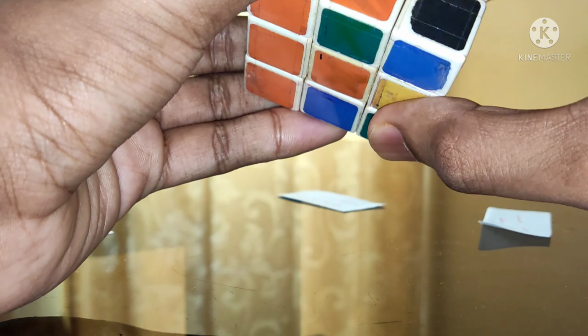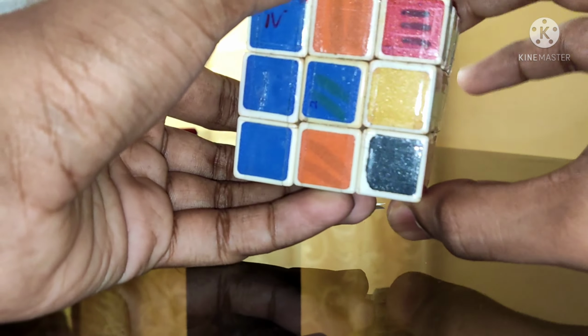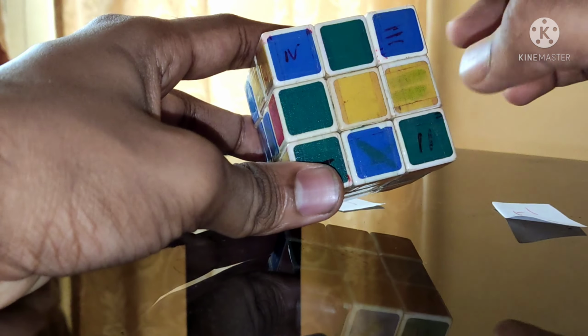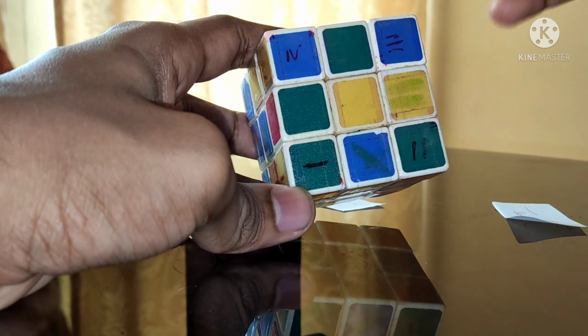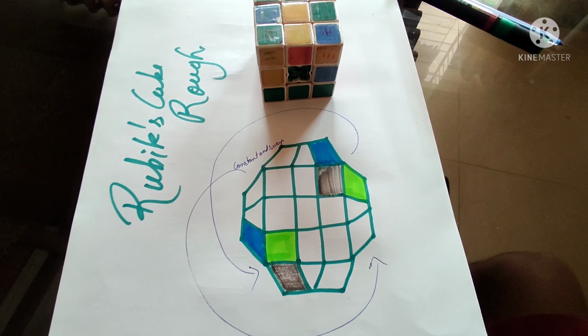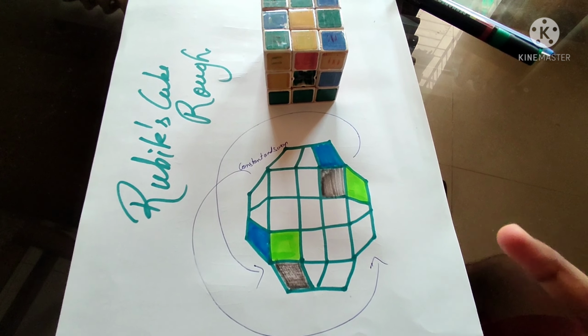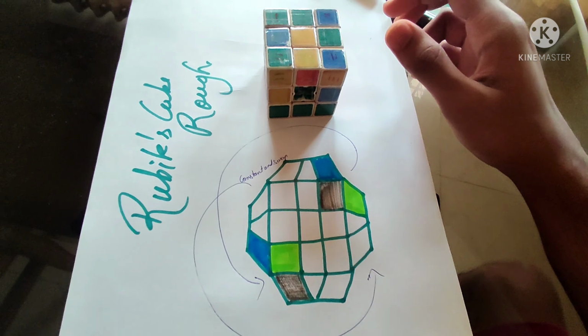I will bring that up like this, and finally it is solved, and I have successfully moved all of this anti-clockwise, and I've got 1, 2, 3, 4. So here is the second transformation in the second phase itself.